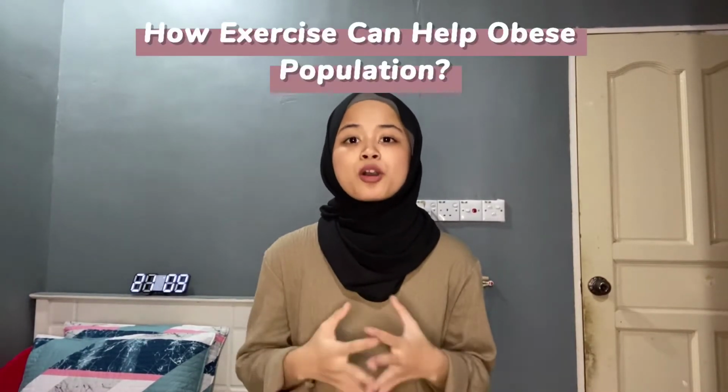Now, let's move on to how exercise can help the obese population. Taking a balanced diet is a main part of helping the obese population. But doing exercise is also important because it can help to prevent disease. And for the obese population, it can increase the rate of losing weight faster than just taking a balanced diet. Now, let's move on to the exercise. We go straight forward to the exercise selections for the obesity community.